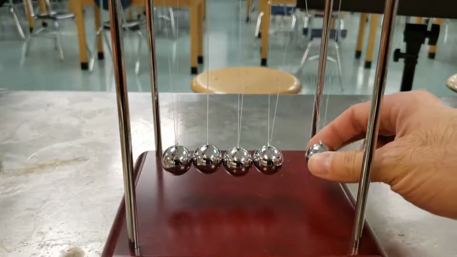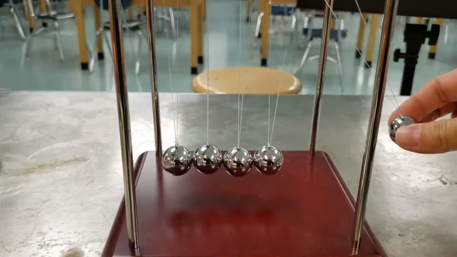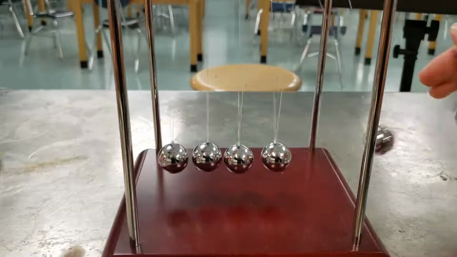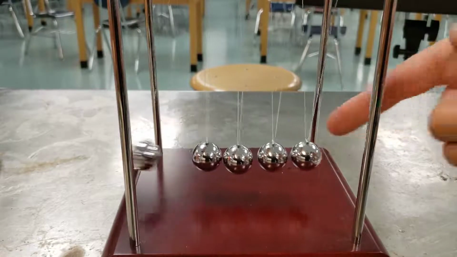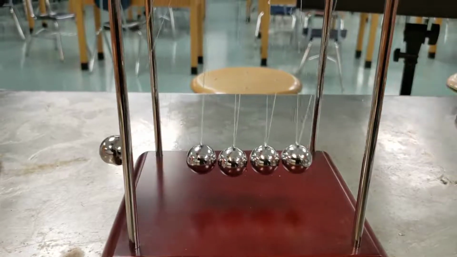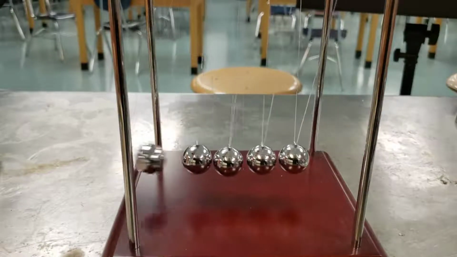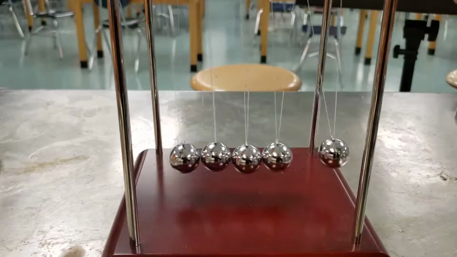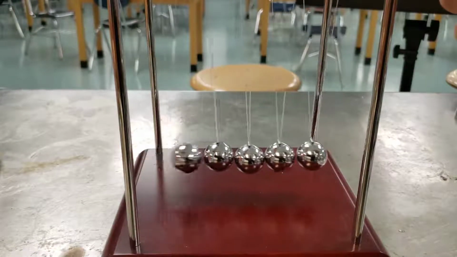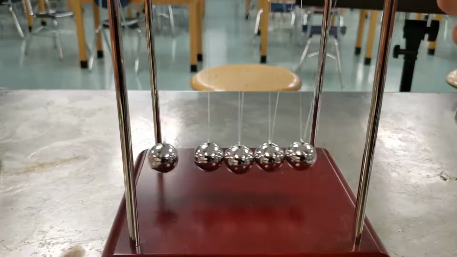So I'm going to increase the gravitational potential energy, and when I let it go, the kinetic energy increases, and the energy gets transferred back and forth through the marbles there. And the only reason why they start to slow down is because some energy is being wasted as heat and sound.